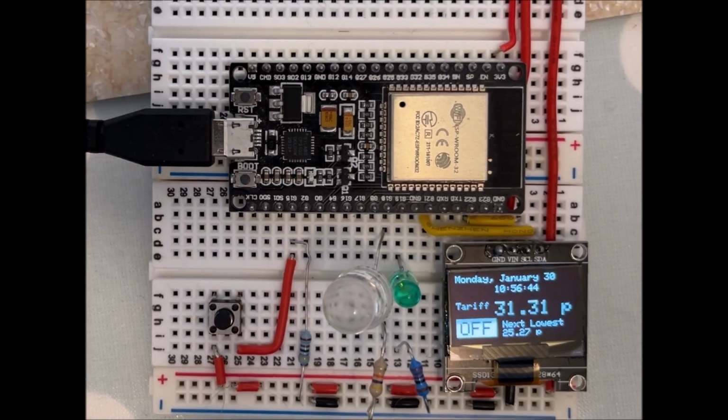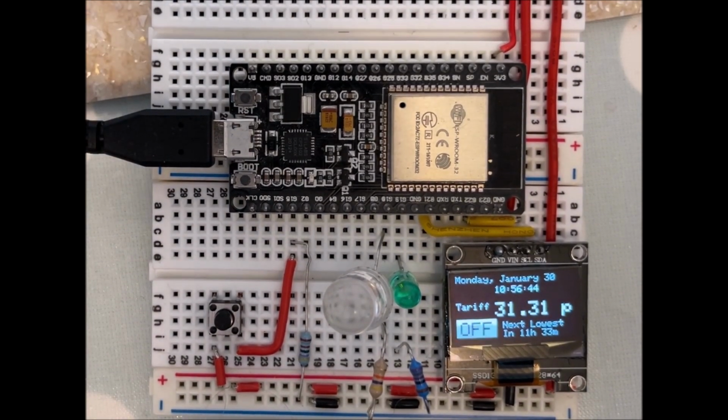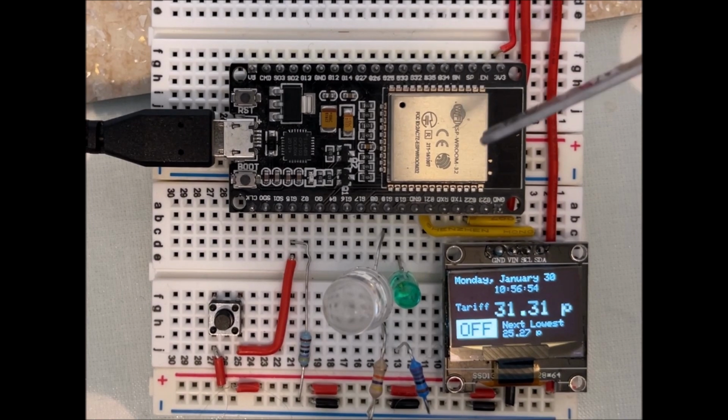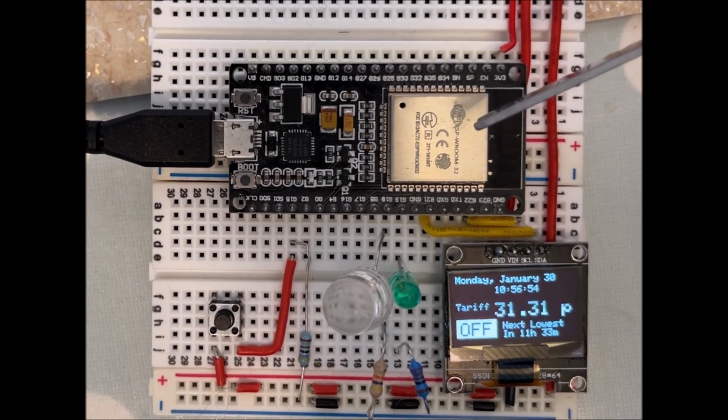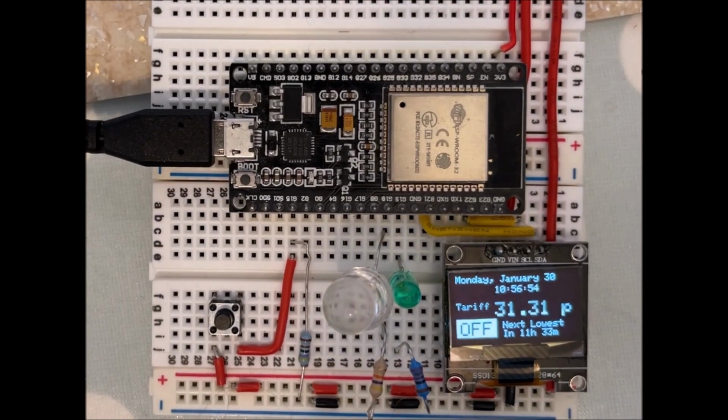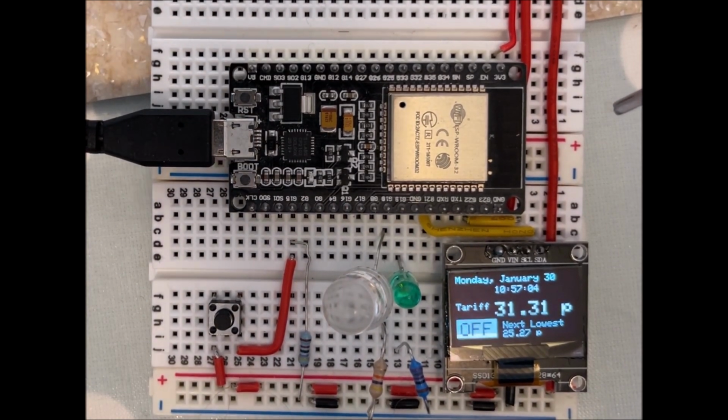So I just thought I'd put this video to accompany the code that I've already loaded onto GitHub. This is an ESP32 development board, one of the first generation, I think, certainly not one of the later ones. And it's using its Wi-Fi to connect to my local Wi-Fi and therefore get access to the internet.